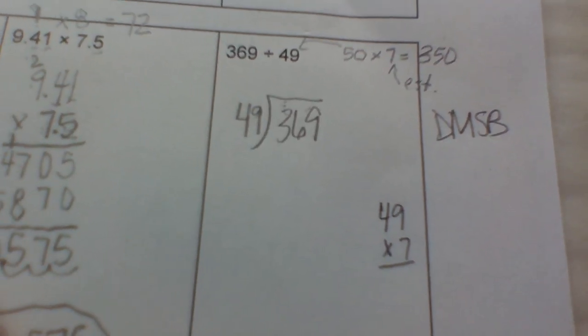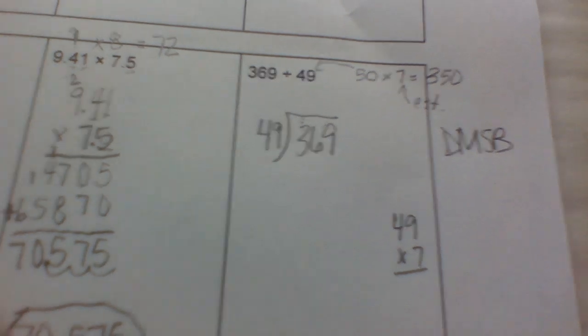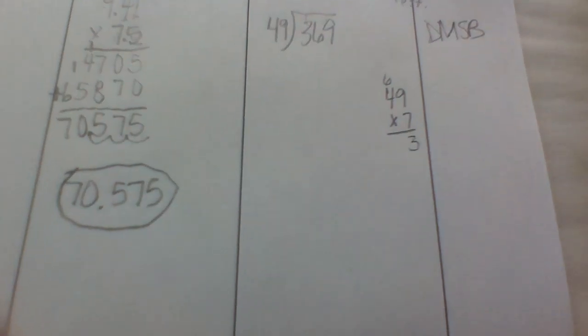So I'm going to use my idea, and I made a problem over here that's 49 times 7. So we know we start on the right. 7 times 9 is going to be 63. I carry my 6. 7 times 4 is 28, plus this 6 gives me 34.